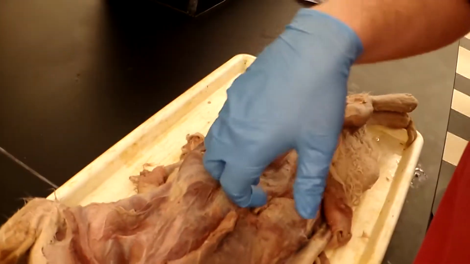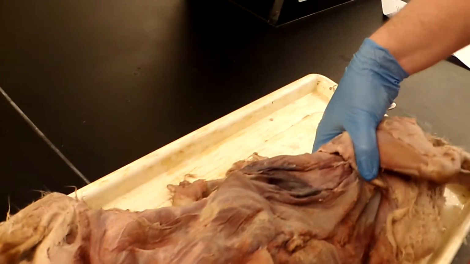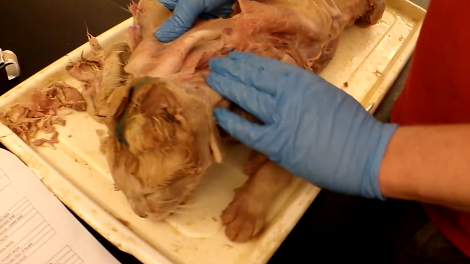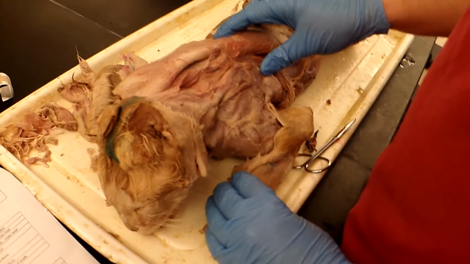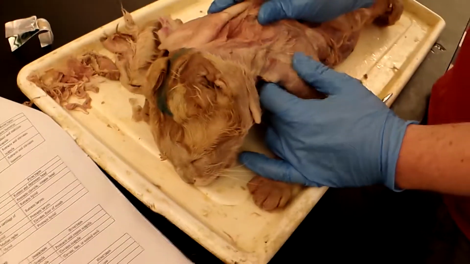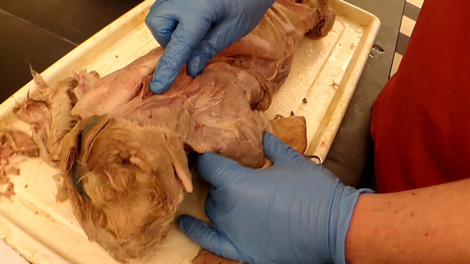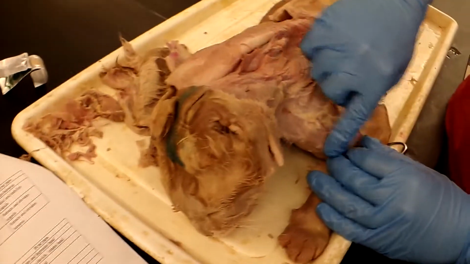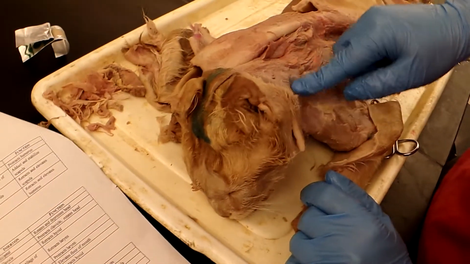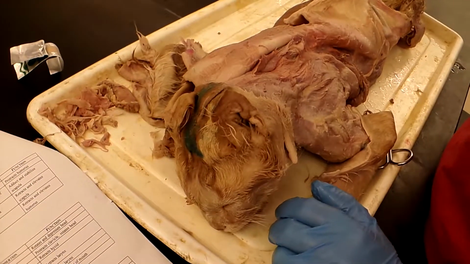Moving on to the superficial back epaxial musculature. So we'll flip the cat over, starting off with the clavotrapezius, which is located right here. That's the muscle. And the origin is the occipital skull and mid-dorsal raphe. The insertion is the clavicle, and the function is that it protects the humerus.